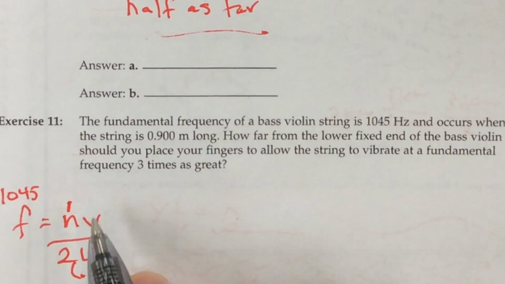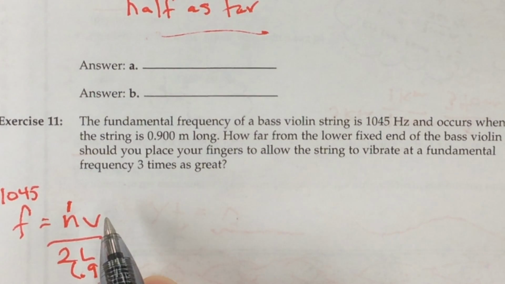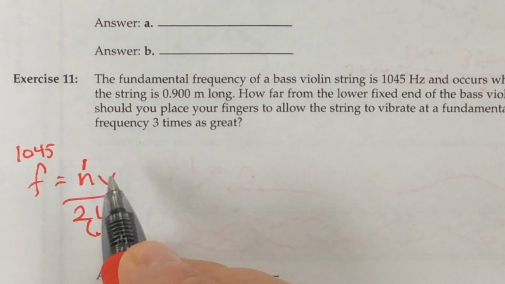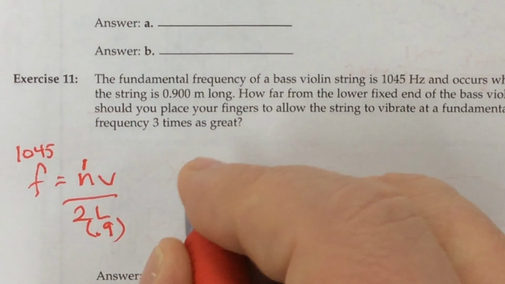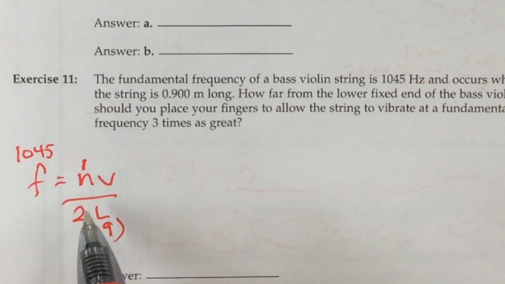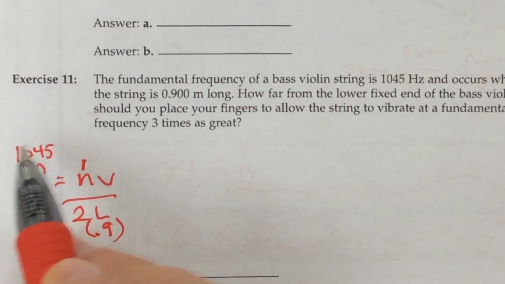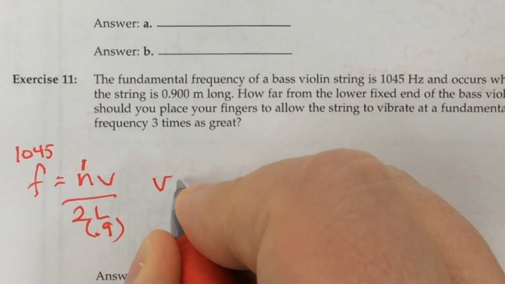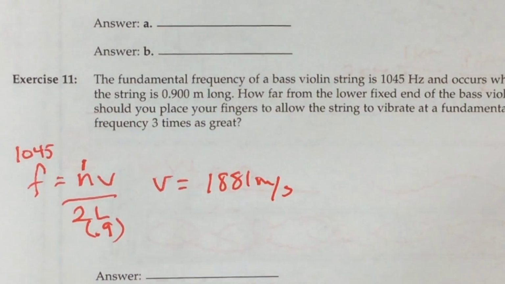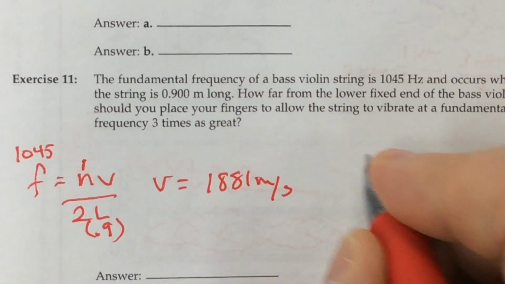So all the numbers are filled in, and we need to solve for V. So let's solve for V. I've got 1045 equals 1 times V over 2 times 0.9. So I'm going to divide by 1, multiply by 2, and multiply by 0.9. It gives you a speed of 1880 meters per second.